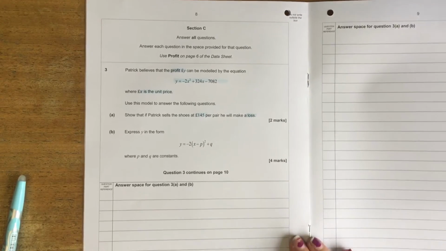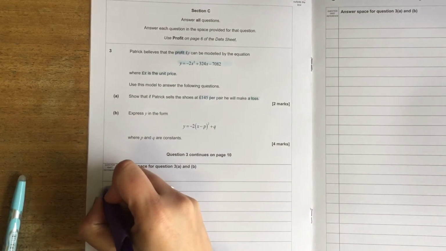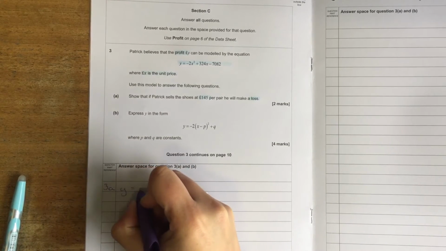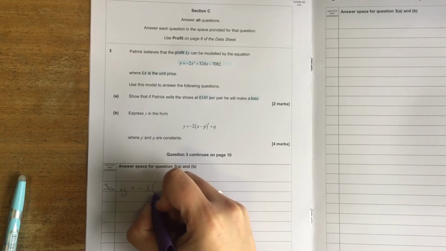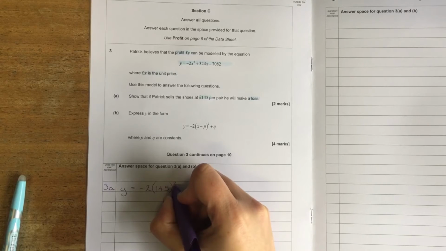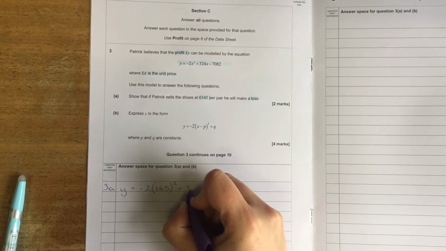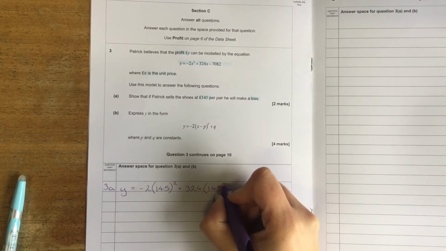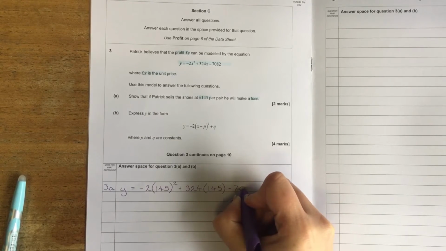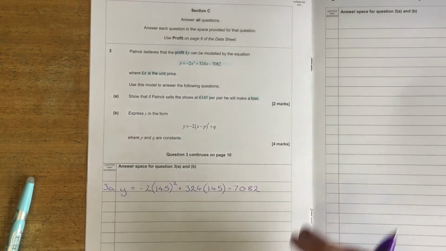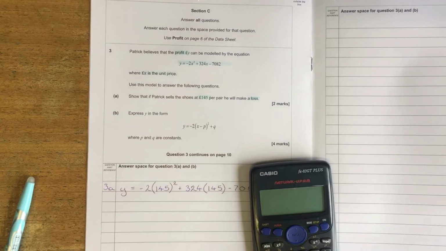So for 3a, we have y equals minus 2 brackets 145 brackets squared plus 324 brackets 145 brackets minus 7082. This can go onto any type of calculator.